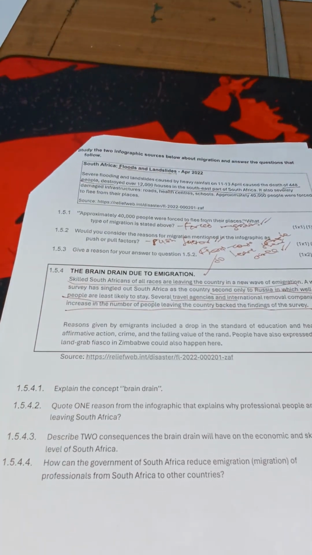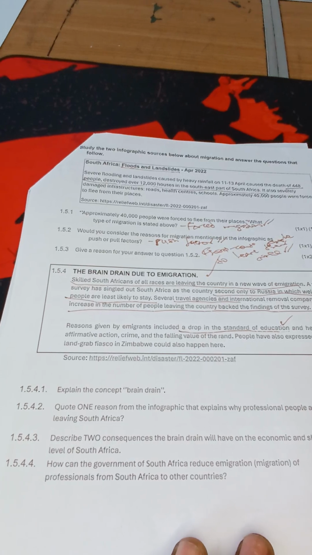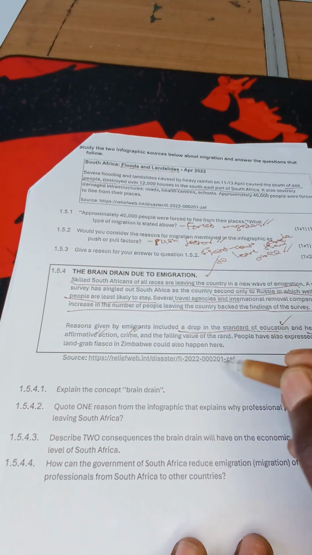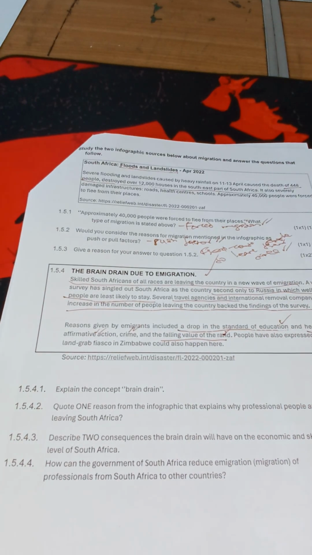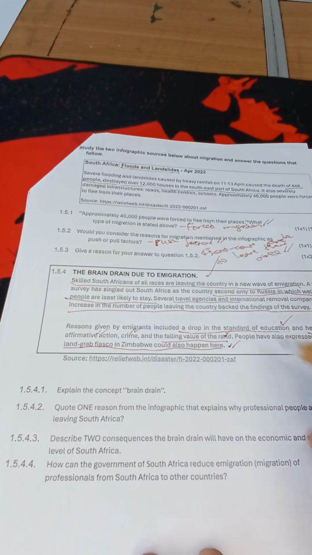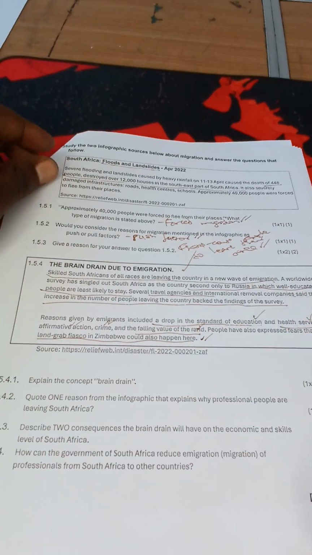Reasons given by the emigrants include a drop in the standards of living, health services, affirmative action, crime, falling value of the rand. People have also expressed fears that the land grab fiasco in Zimbabwe could happen here. So the first thing we are going to do, guys, is read to understand. I've also highlighted the things that I feel are important.